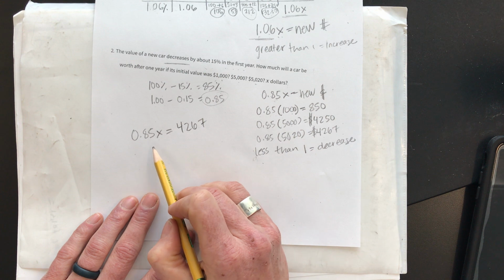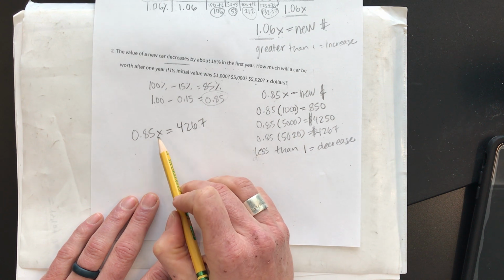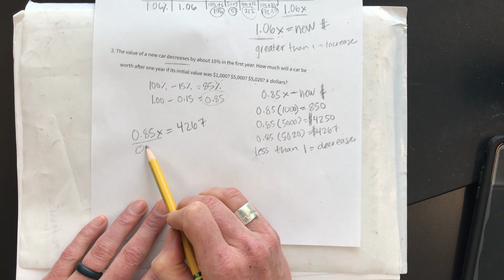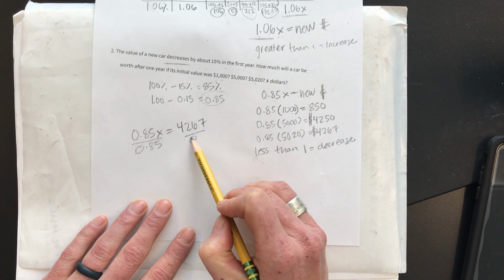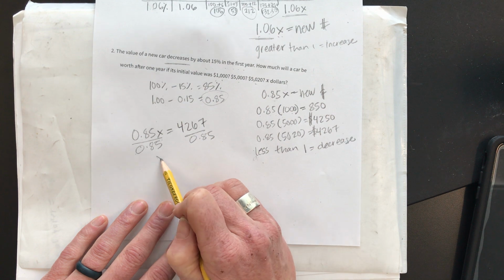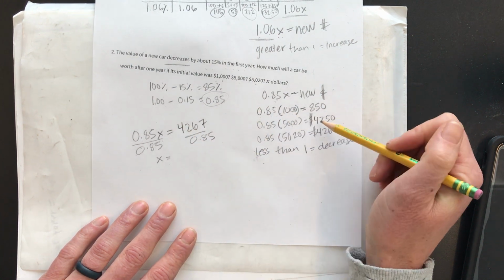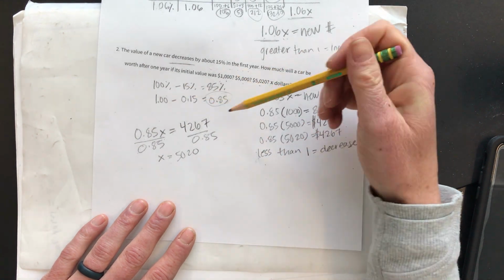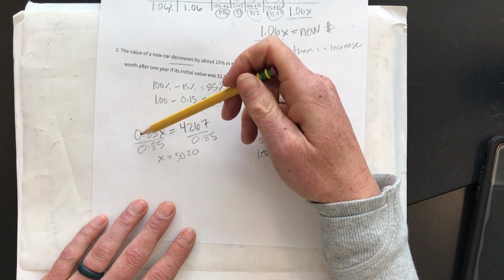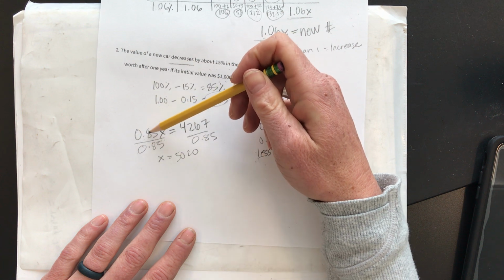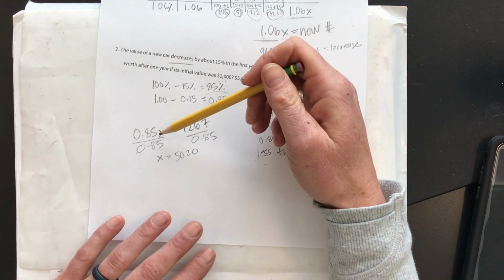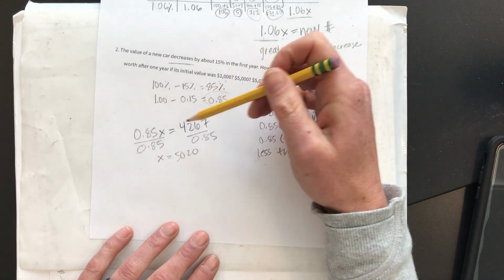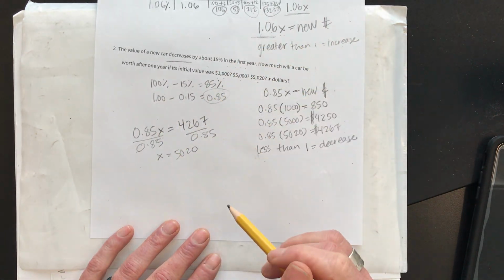I can use my inverse operations to solve for this x. And so since this is 0.85 times x, to get rid of that multiplication, I can divide both sides by 0.85, and then I would use my calculator and figure out, oh, sure enough, it's 5,020. So that's why I like using equations, is that once you know that multiplying factor, this is a proportional relationship, right? That's why we use that y equals kx strategy, is that it allows us to then solve these percentage problems by using inverse operations.